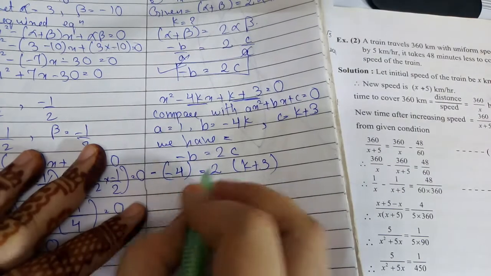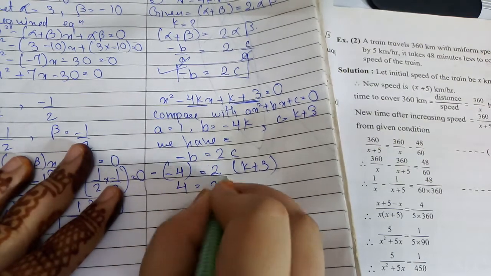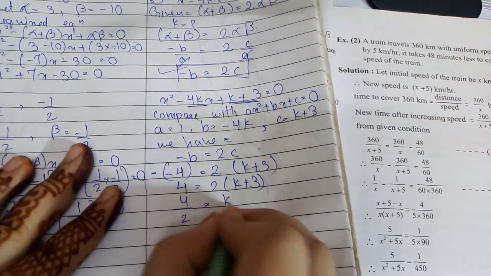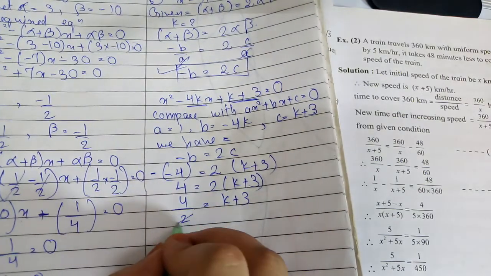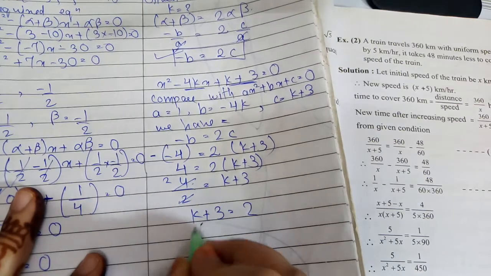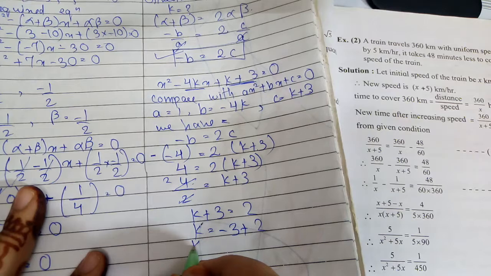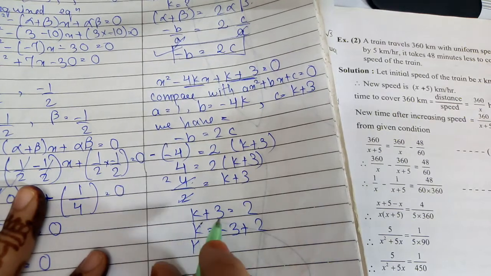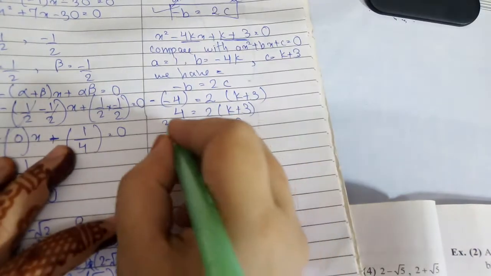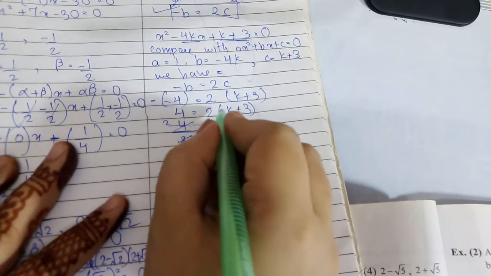Alright, so this minus minus becomes plus, 4k is equal to 2 into k plus 3. Student, instead of dividing, we will just multiply this 2 with the bracket.